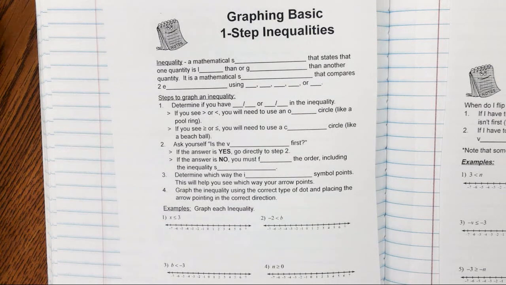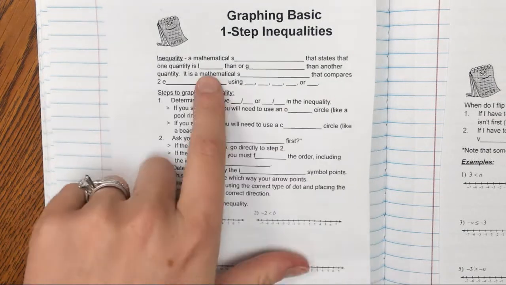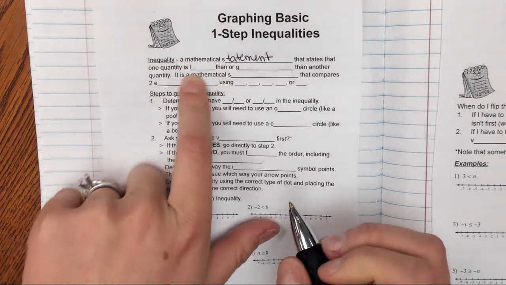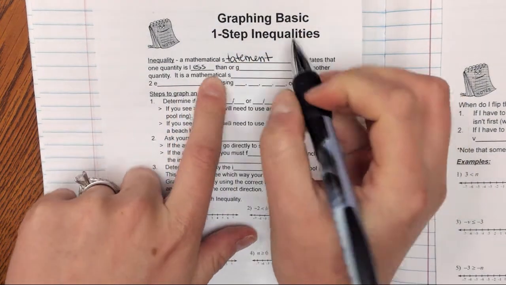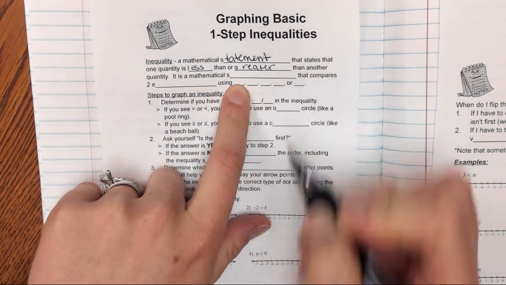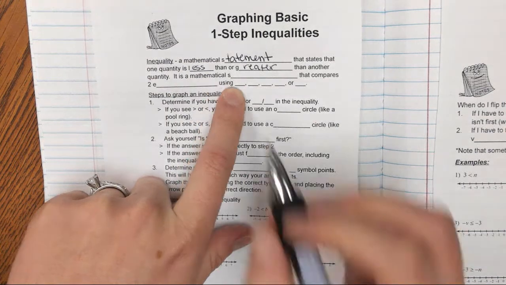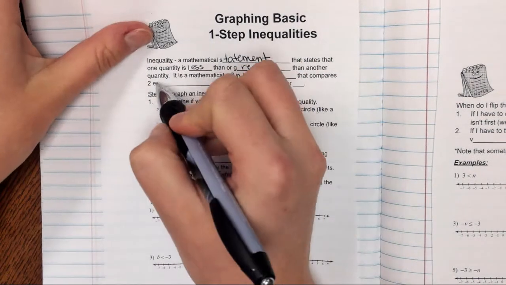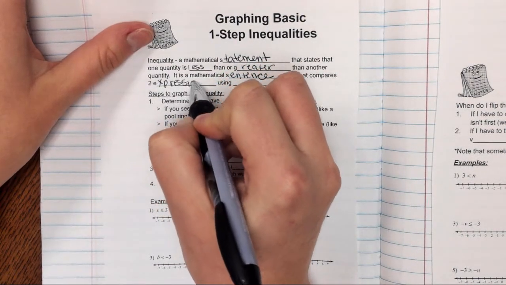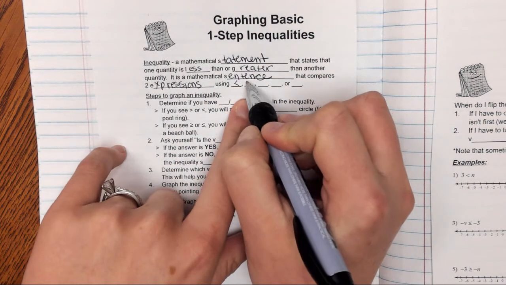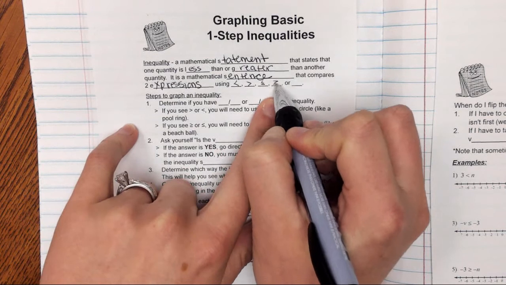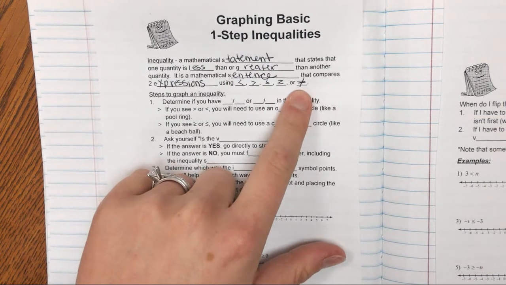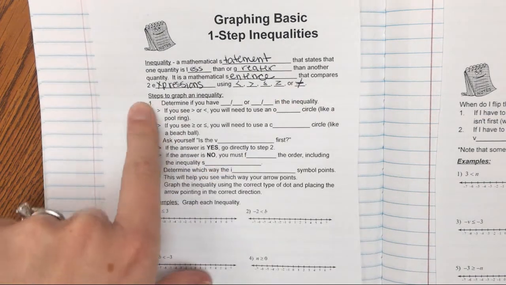In today's video, we're going to talk about how to graph inequalities. So an inequality is a mathematical statement that states one quantity is less than or greater than another quantity. It is a mathematical sentence that compares two expressions using less than or equal to, greater than or equal to, or not equal to. And that should be an equal sign with a line through it. Kind of small there. Alright, steps to graph an inequality.